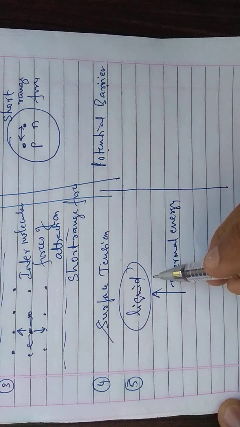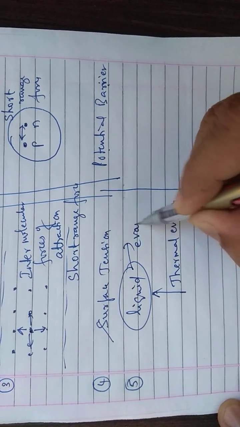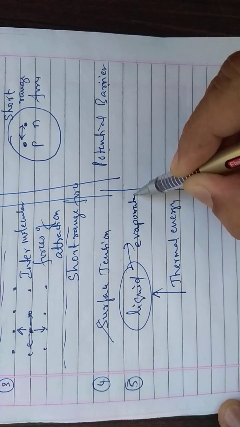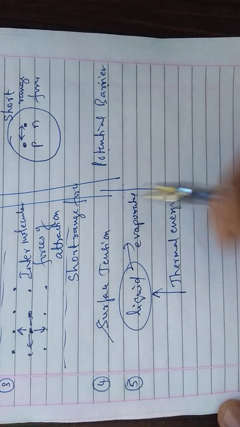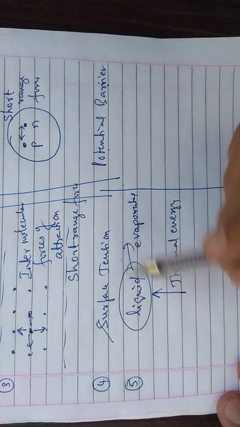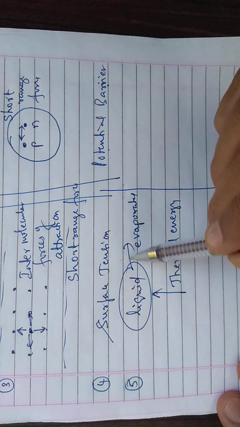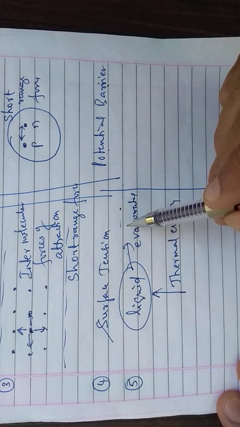If heat energy is given to the liquid, it gets evaporated. It is converted into thermal radiations here. Due to that thermal energy, the molecules of the liquid start to evaporate from its surface.